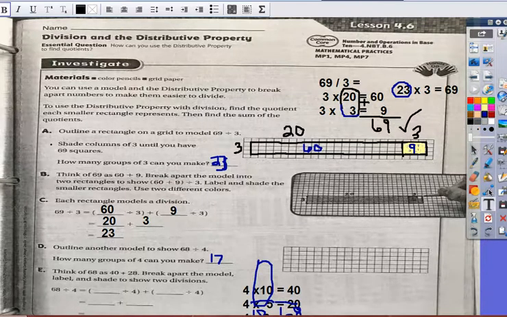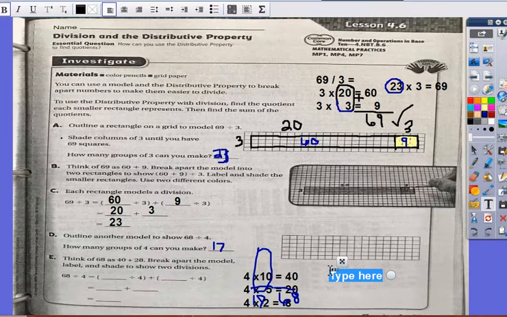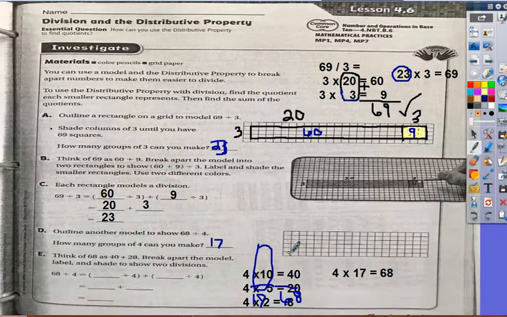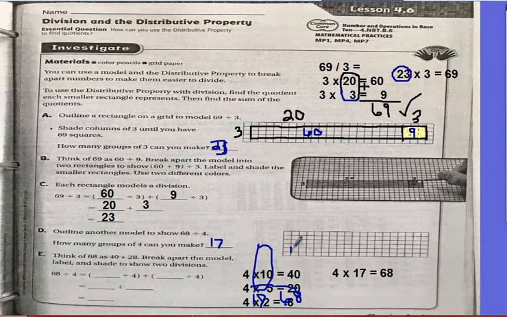Okay, so now I know that 4 times 17 equals 68, and that's how many total squares. So I'm going to make a 4 by 17. So I'm going to go 1, 2, 3, 4, and then 1, 2, 3, 4, 5, 6, 7, 8, 9, 10, 11, 12, 13, 14, 15, 16, 17. Okay.